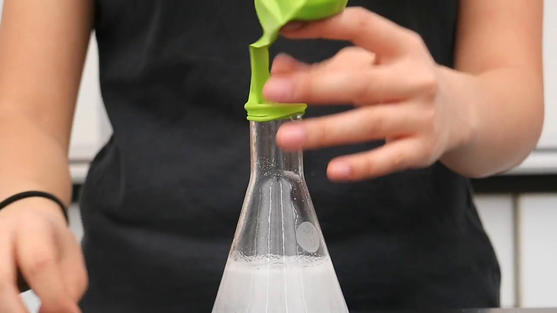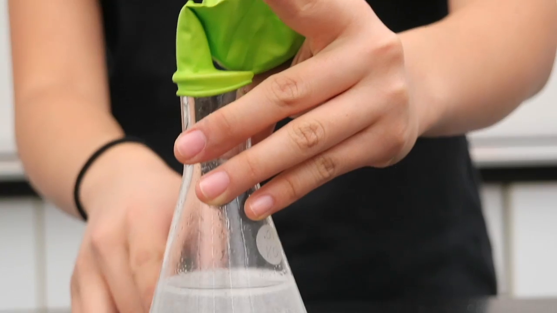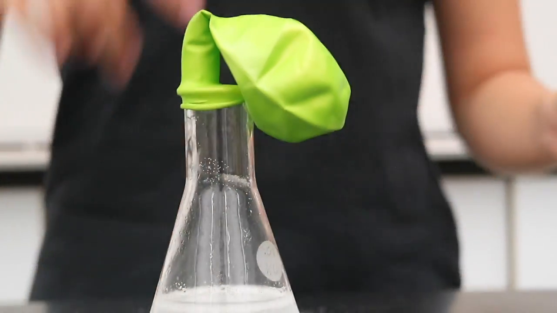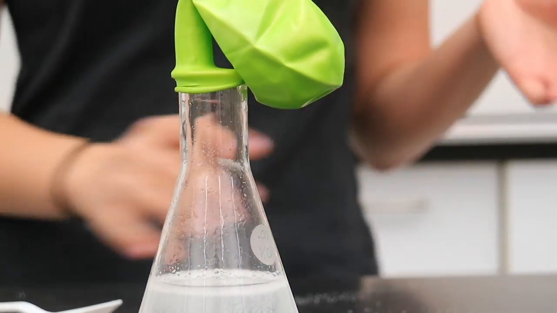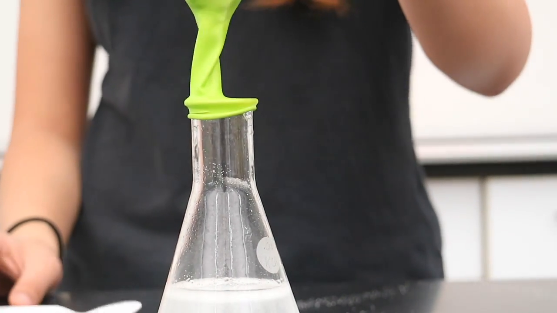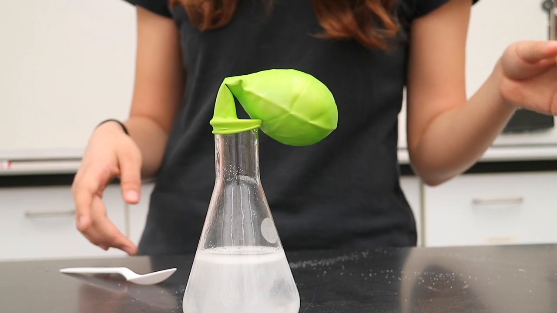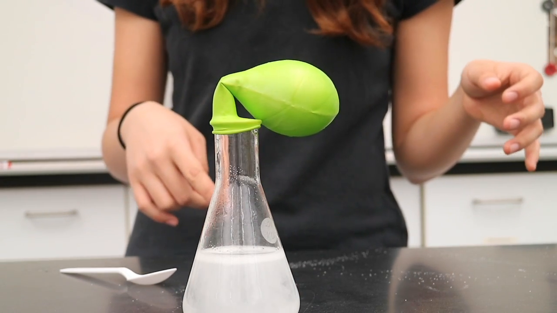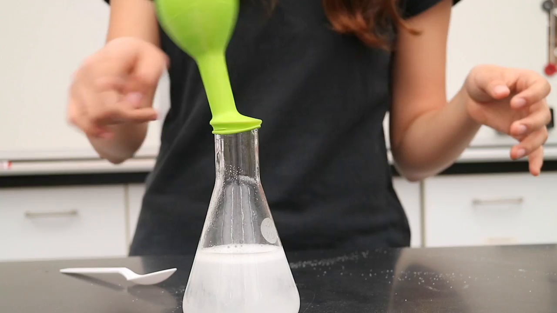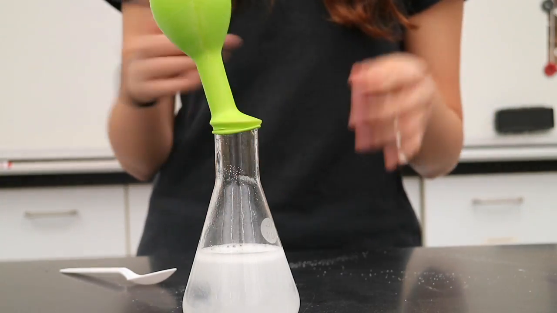And then you can see that it's already reacting. It's already forming bubbles. We're forming bubbles because this is an endothermic reaction, and basically when the CO2 is created, it does not dissolve well in water, it's not that soluble.